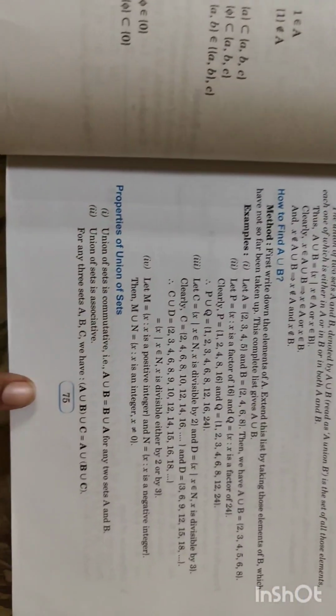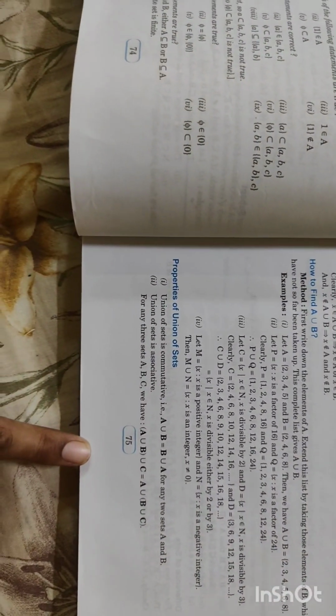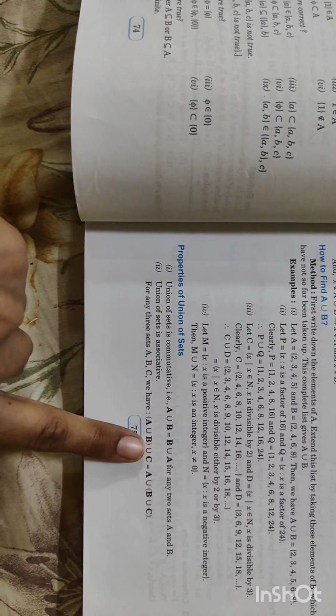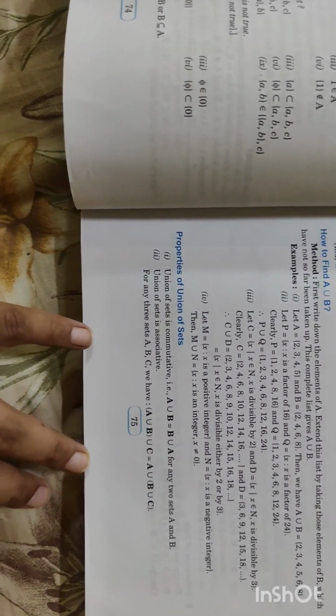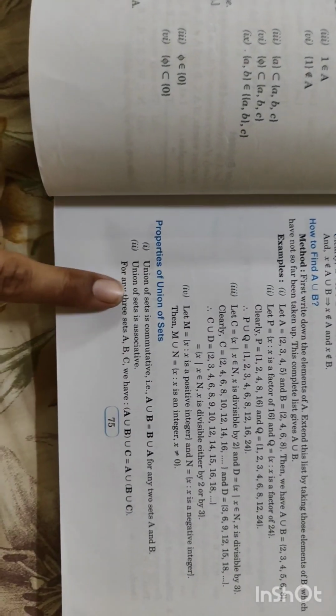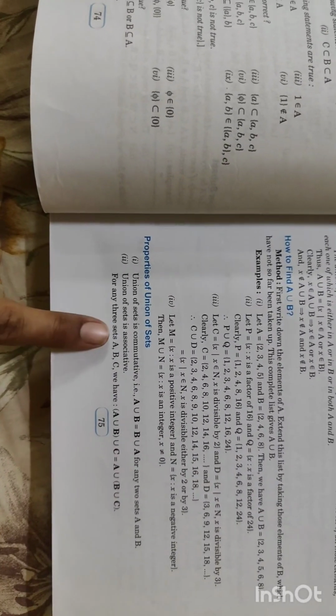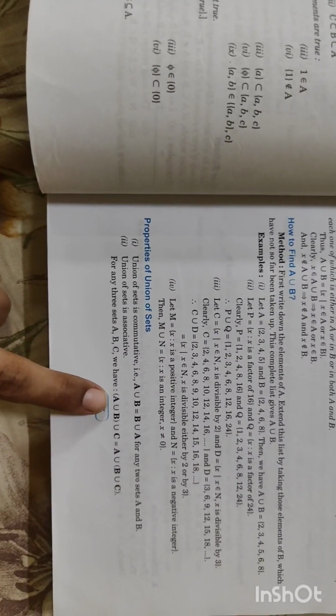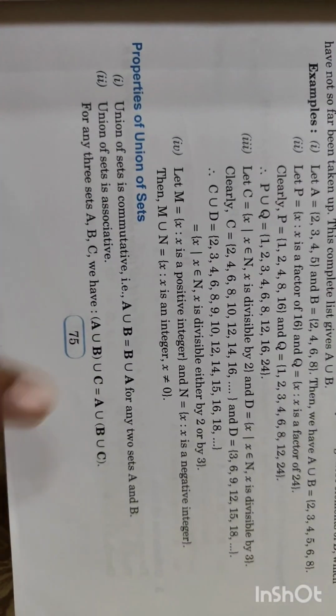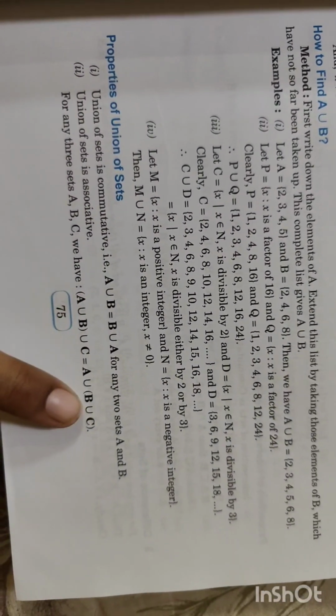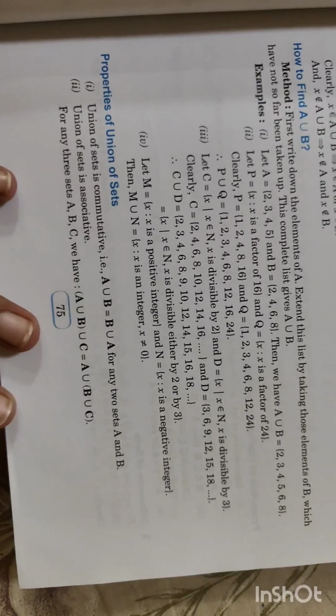Now what are the properties of union of sets? Union of sets is commutative, which means A union B is the same as B union A. Union of sets is associative. Associative means for any three sets A, B and C, we have (A union B) union C equals A union (B union C). If we are writing it in brackets, we can write it in any way.